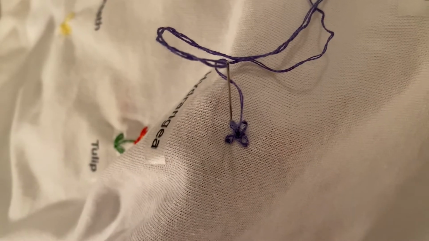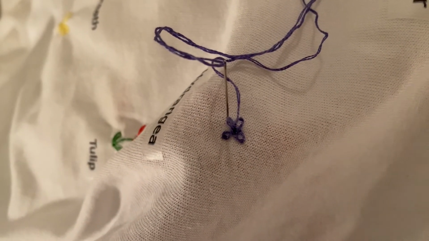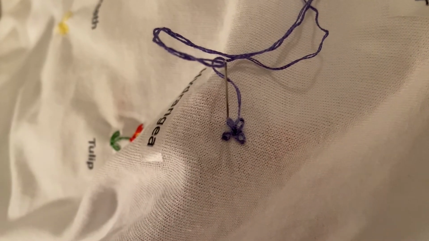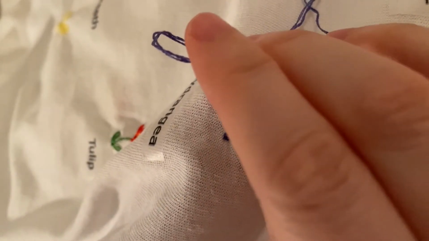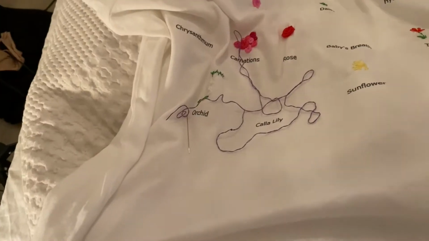Then that creates one flower. We'll just put some white through the middle afterwards, but you just need to do like half a dozen of these quite close together, which I'll show you afterwards, but you just need to do that again and again.